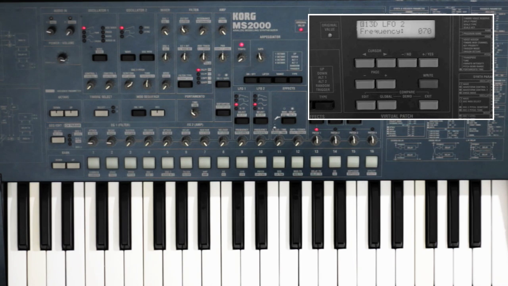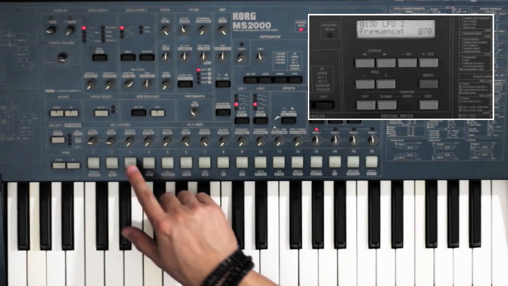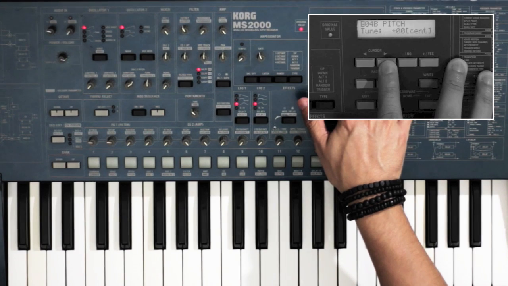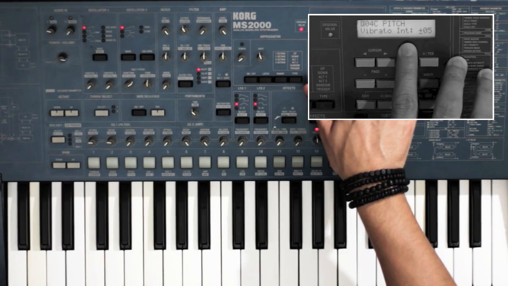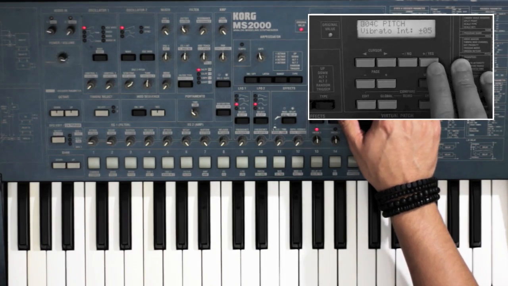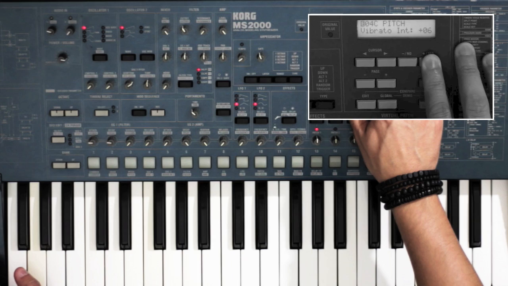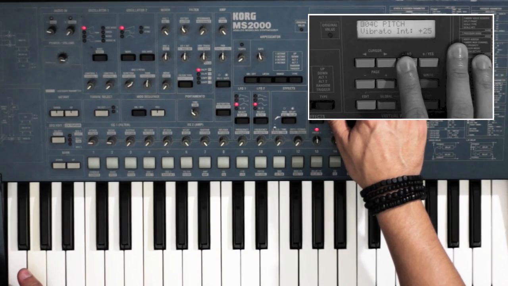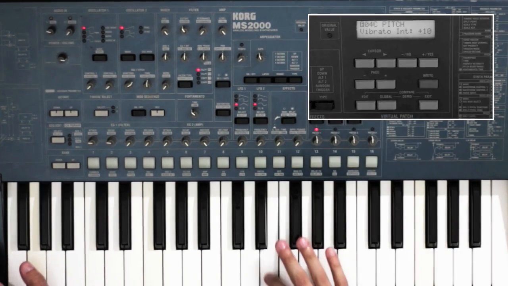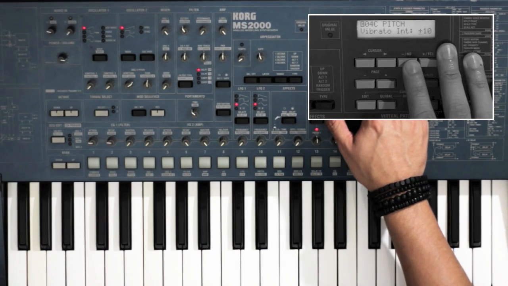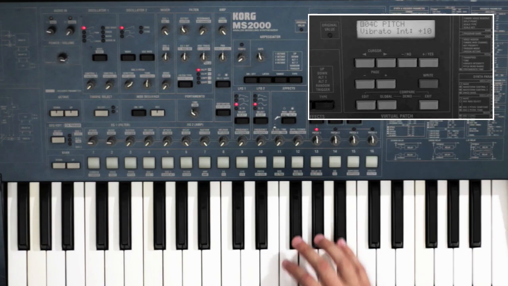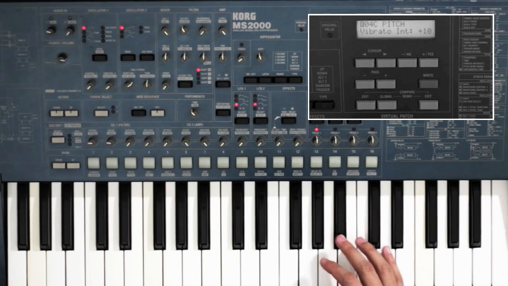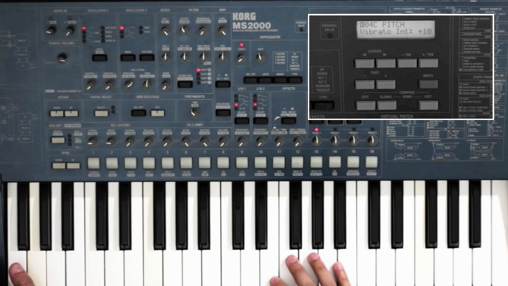Now to affect the intensity of that, you're gonna go to edit and pitch. You're gonna scroll through these pages with the cursors until you get to vibrato intensity. By default it's set to 5. If you increase that, then you'll hear it more dramatically. This is all up to taste. Whatever you feel sounds best for the patch, go ahead and go with that setting. You're gonna have to use your ears a lot to shape the sound to what you want it to be.